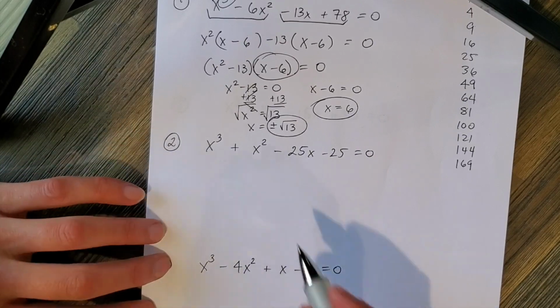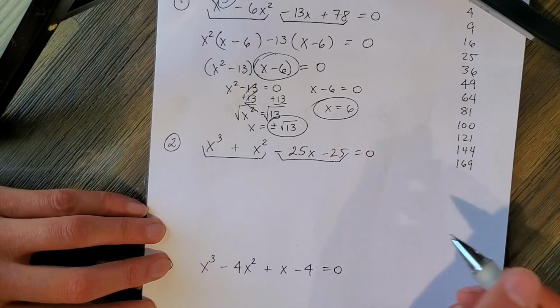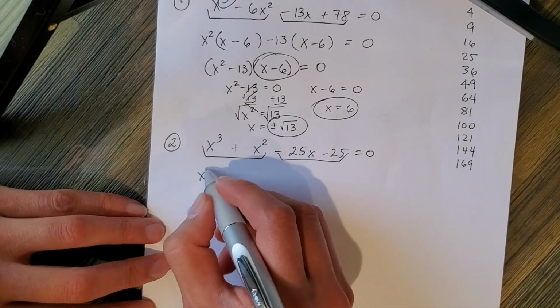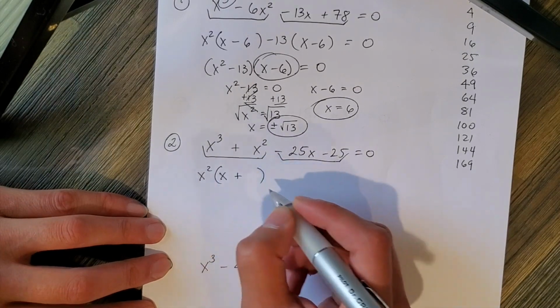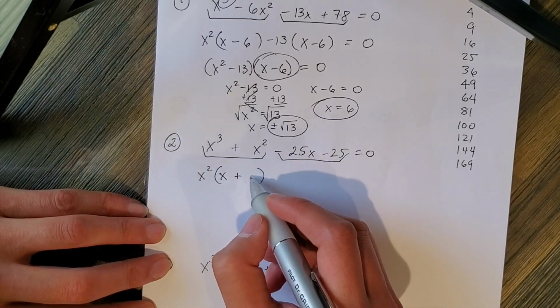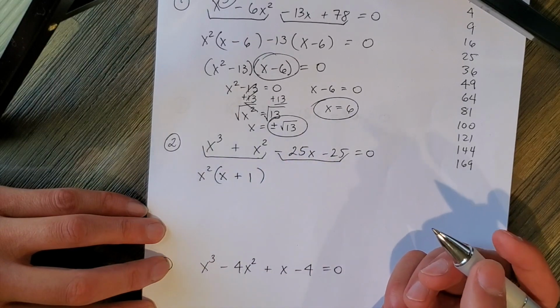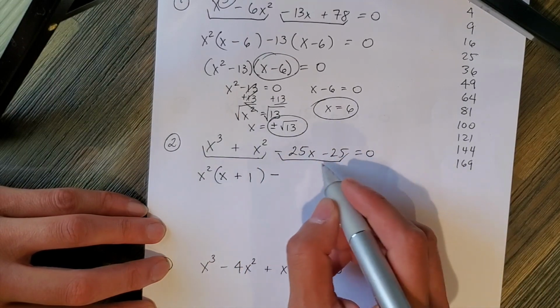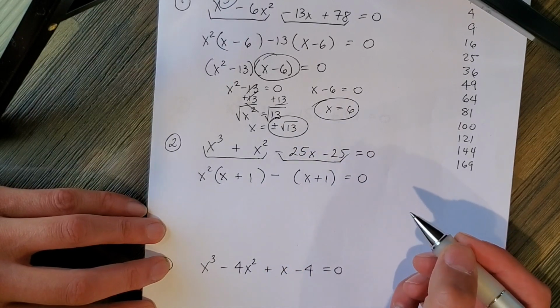Next, I'm going to go ahead and group this here and here. The only thing they have in common is x squared, so let's factor out an x squared. That's going to leave me with x plus... now notice, x squared times what will give me x squared? Well, 1. So over here, I should expect to end up with x plus 1 inside the parentheses.